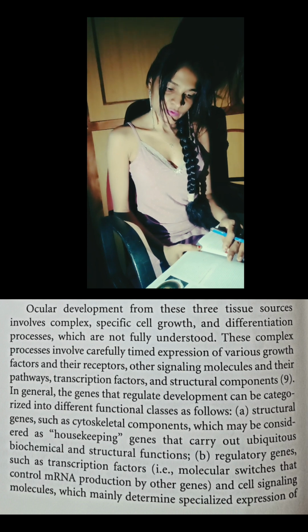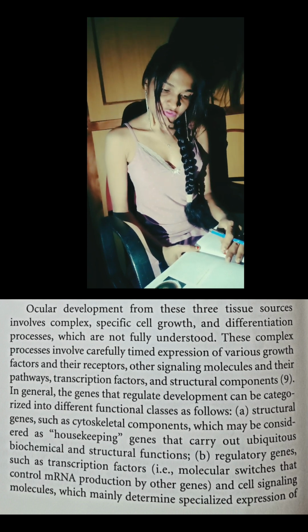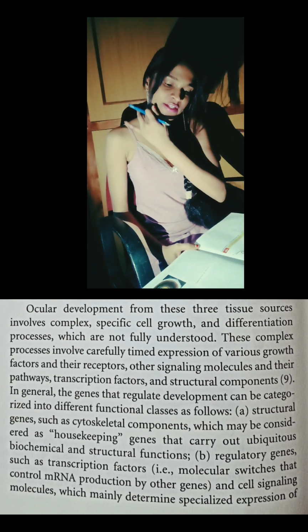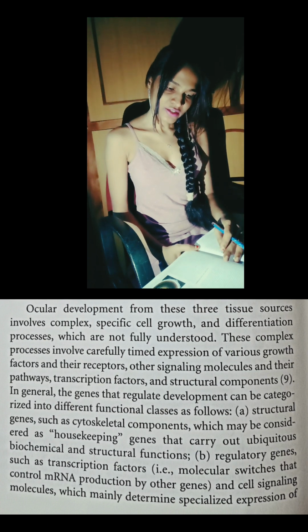These complex processes involve carefully timed expression of various growth factors and their receptors, other signaling molecules and their pathways, transcription factors, and structural components. In general, the genes that regulate development can be categorized into different functional classes as follows. A.